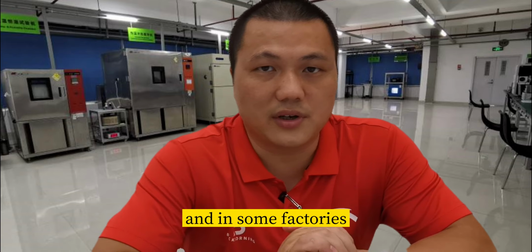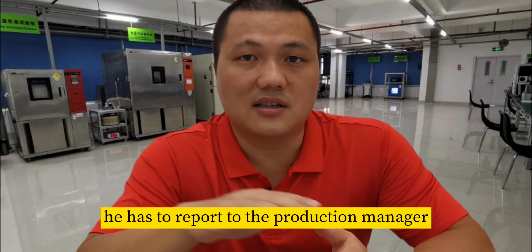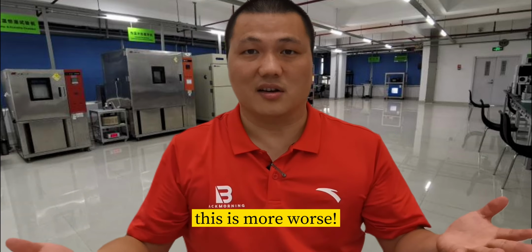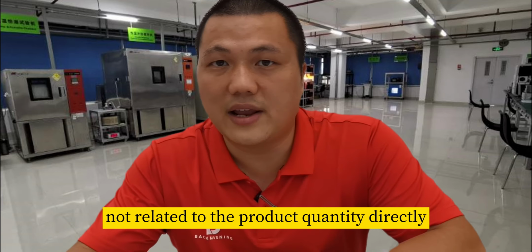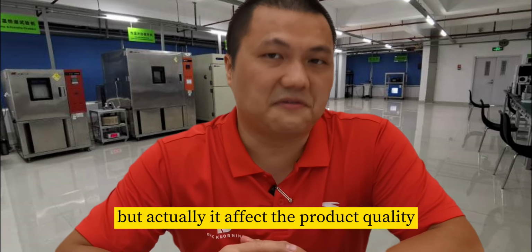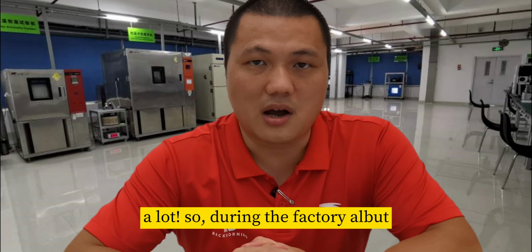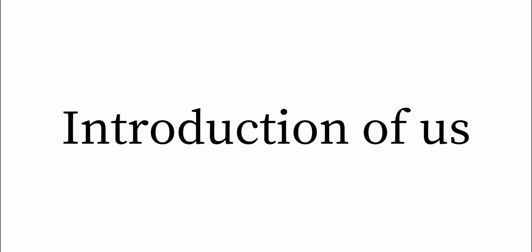And in some factories, the quality team leader is only a supervisor. He has to report to the production manager. This is even worse. This seems just an organization not related to the product quality directly, but actually it affects the product quality. So during the factory audit, we always have to check the organization.